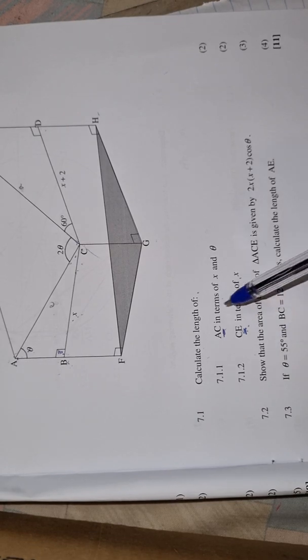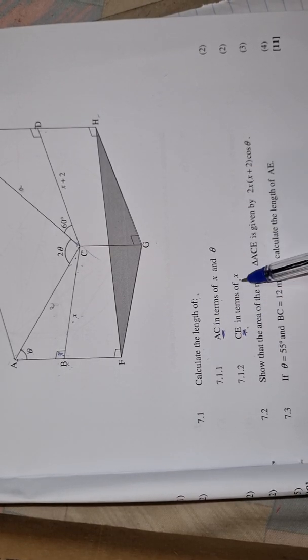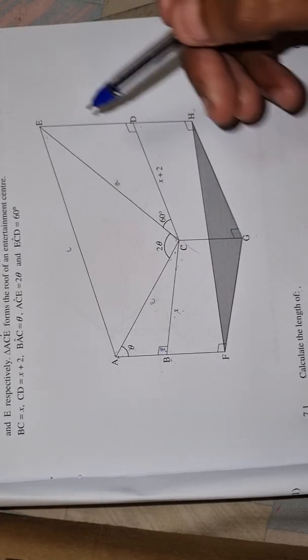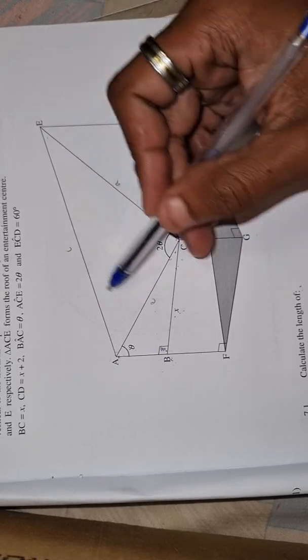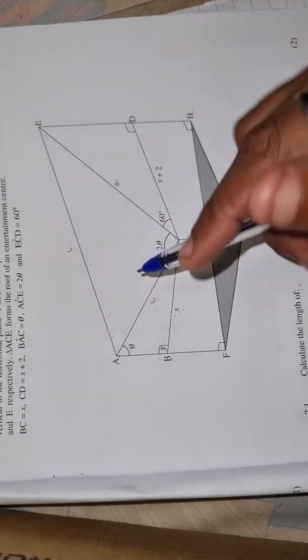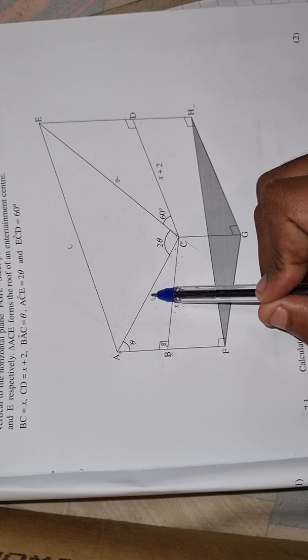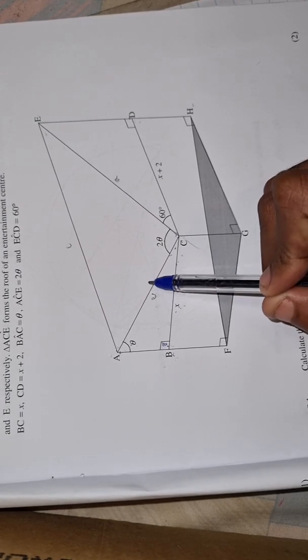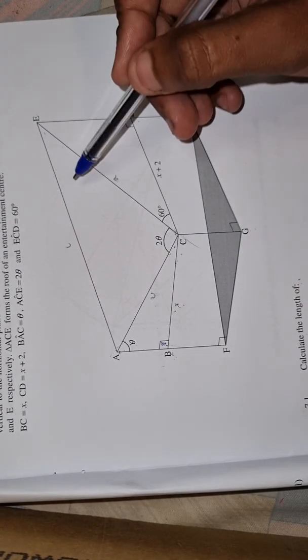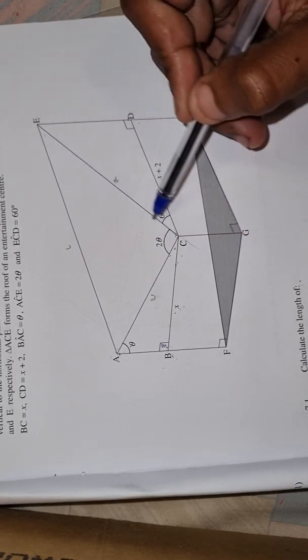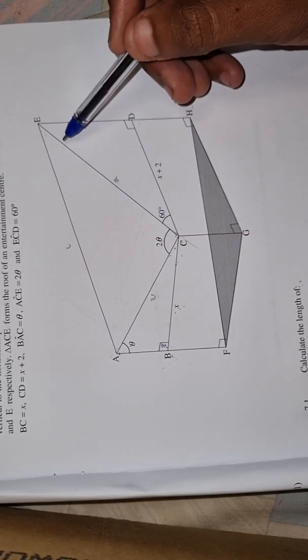But they say to you, calculate the length of CE in terms of x, meaning this triangle. You're going to ask yourself, does this triangle have x? Yes, because we have already determined AC in terms of x and theta. So it has x. So now, if I want to use this triangle to determine CE, let me check.